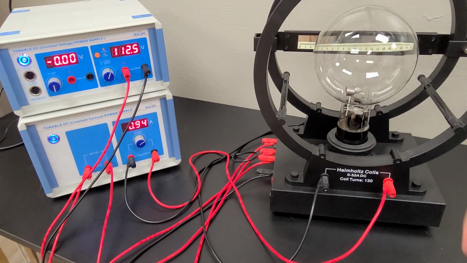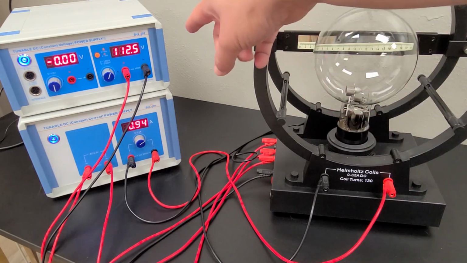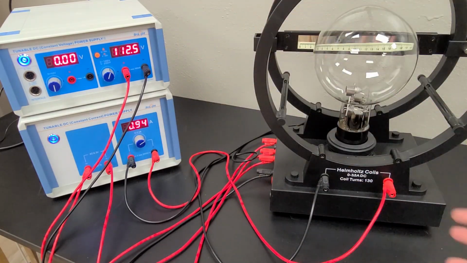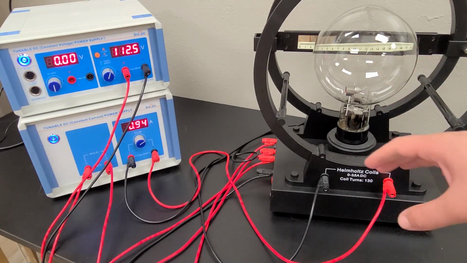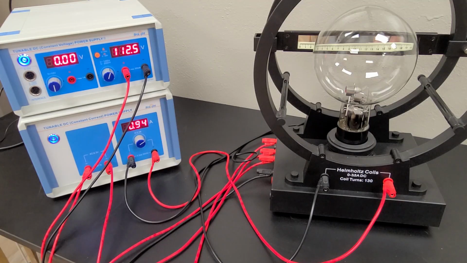So we just want to get a nice survey of different radii. We can do that by changing the accelerating voltage, the current, or both. It doesn't matter which one we're changing. We just want a series of different radii, and then once we get enough data, you can use that to find the charge to mass ratio in the way that we discussed in our intro.